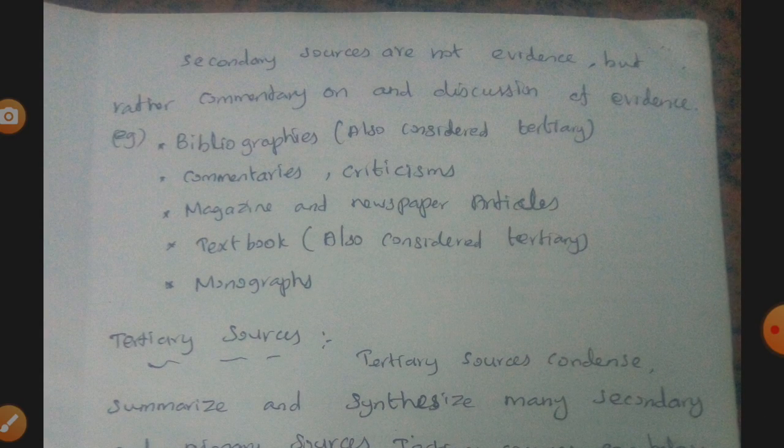Secondary sources are not evidence but rather commentary on and discussion of evidence. There are a lot of examples, but I put only some. Bibliographies, which we normally call references, are also considered tertiary, but we can consider them secondary also. Then commentaries and criticisms: if other persons are providing comments or criticism, that is a secondary source. Magazines or newspaper articles, and also textbooks, which relate to the original material, are considered secondary as well as tertiary. Then monographs, which relate to books also. These are the secondary sources.